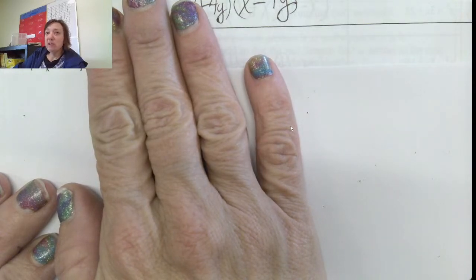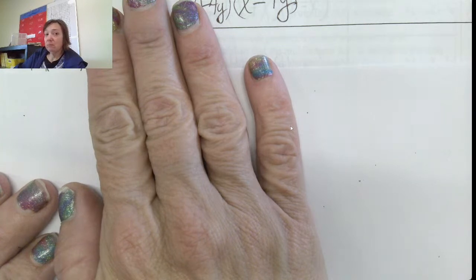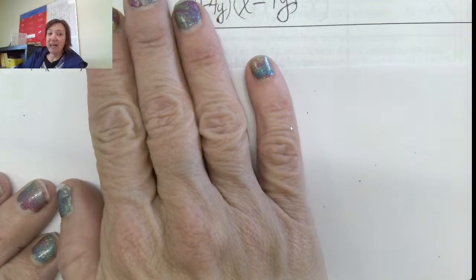If you look at just those two, is there anything you notice about them? They both have an X. We could factor that X out. We can't do square root because it has an X. But we could factor X out of both of them, and this is what we get.